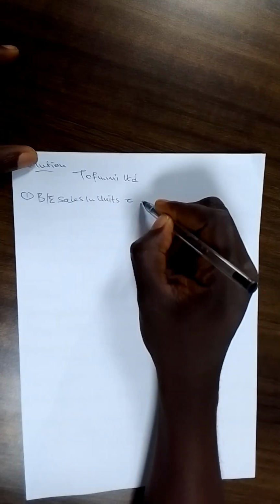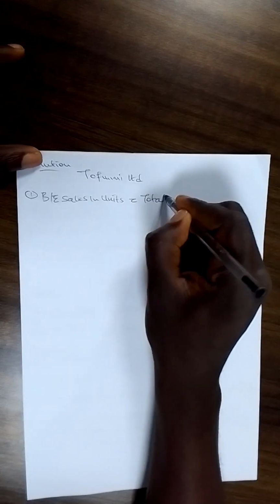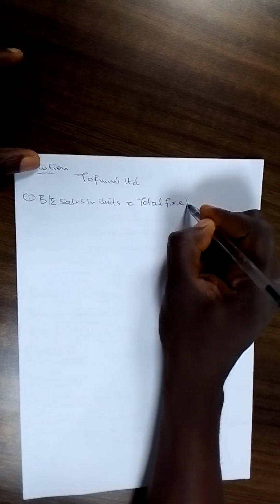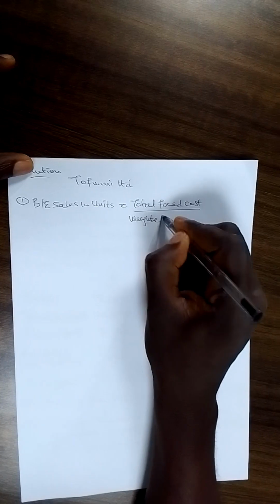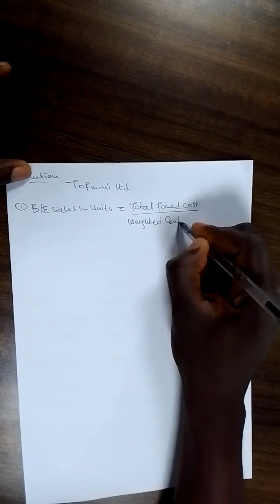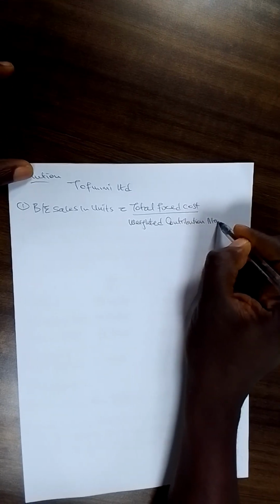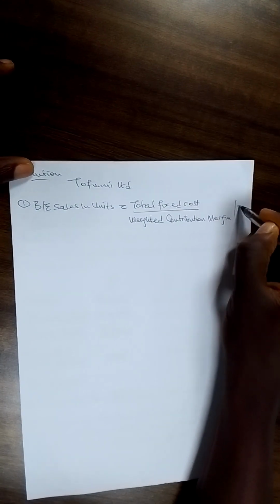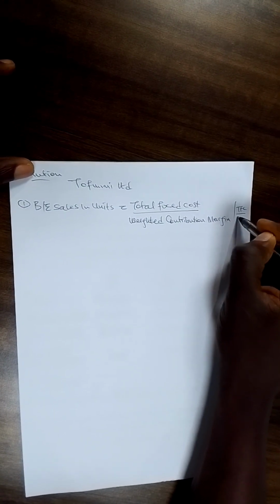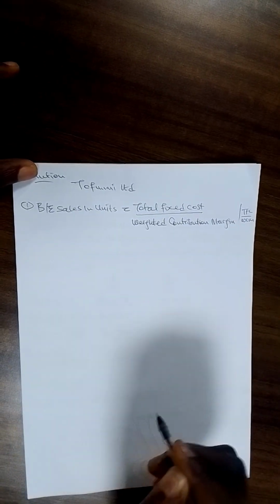So our formula, to calculate this, is total fixed cost all over weighted contribution margin, which is total fixed cost all over this weighted contribution margin, WCM.